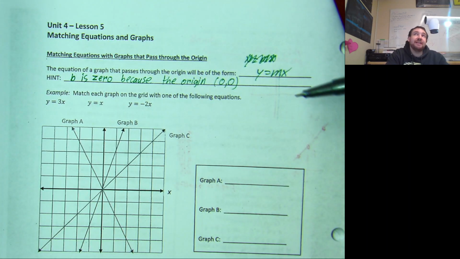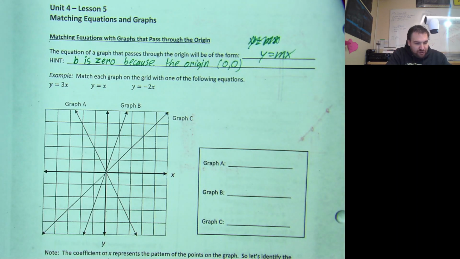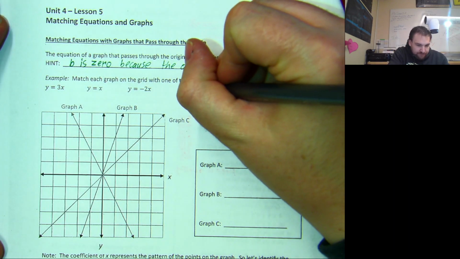So we're just looking at the form y equals mx, where m is just going to be some real number. We want to match each graph on the grid with one of the following equations. So I've got y equals 3x, y equals x, and y equals negative x. These ones, again, you have a choice with all of them.